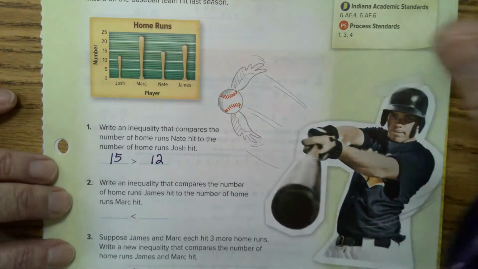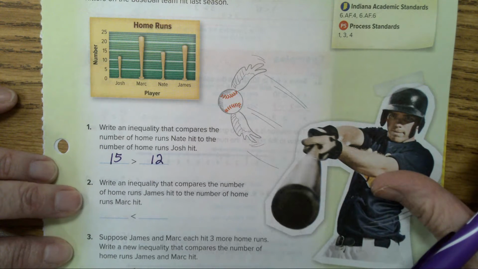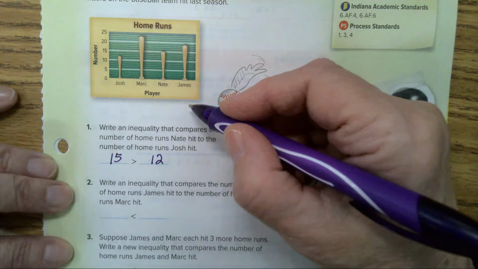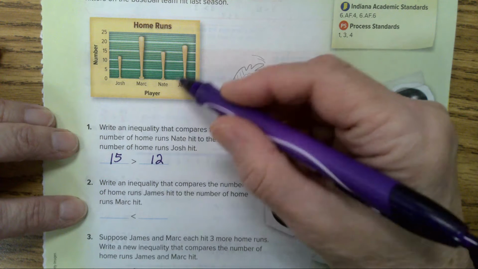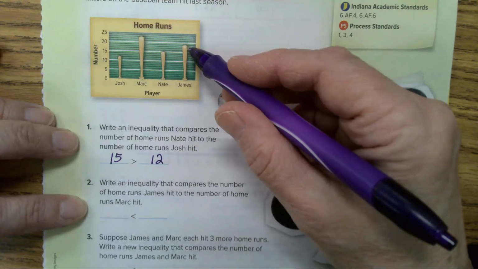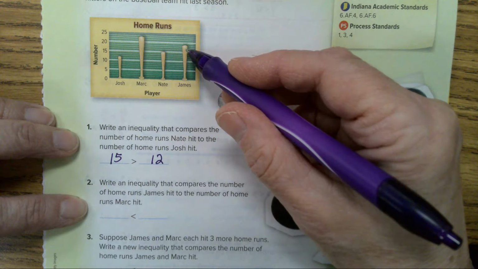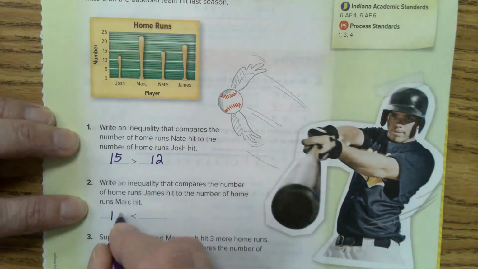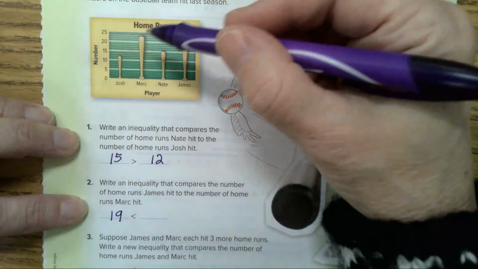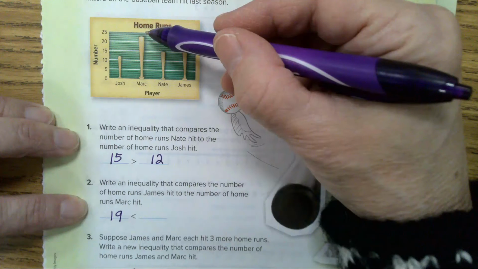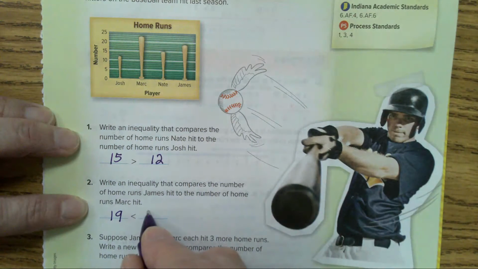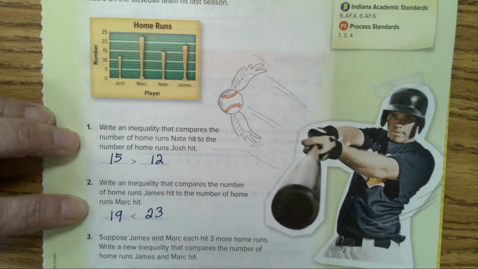Write an inequality that compares the number of home runs James hit to the home runs that Mark hit. Is that 19? So 19. Mark hit the most. Is that 23? 19 is less than 23.